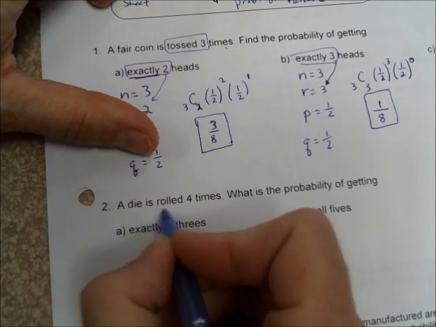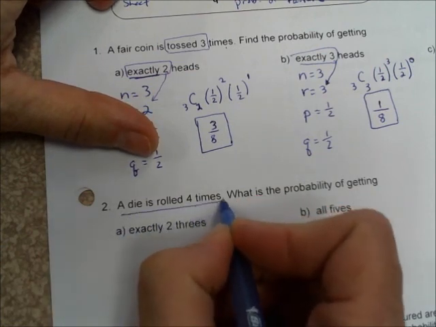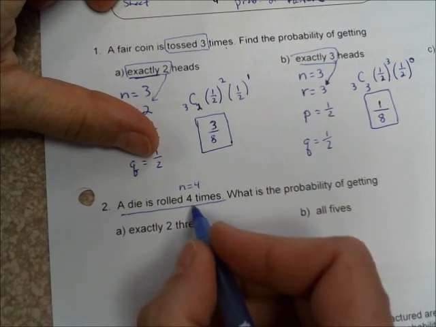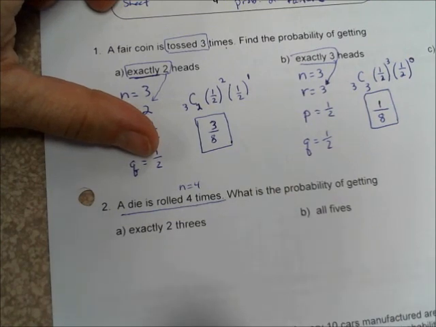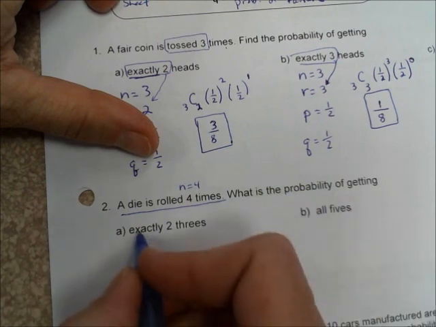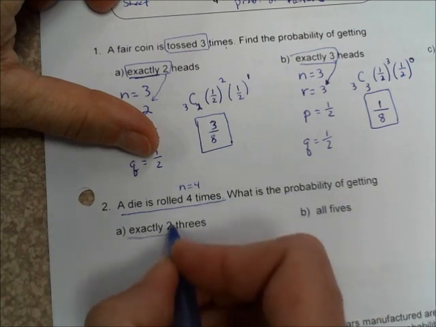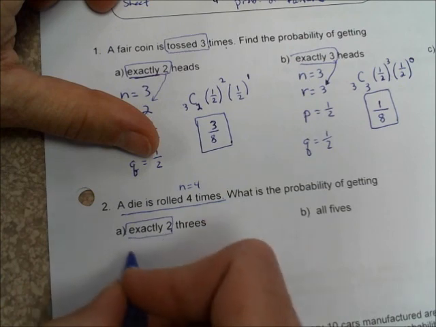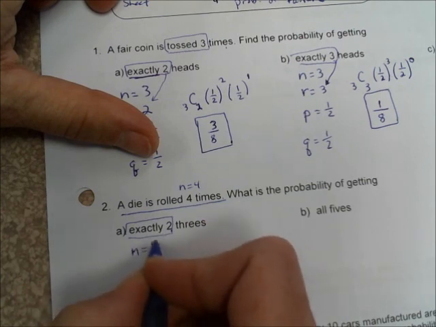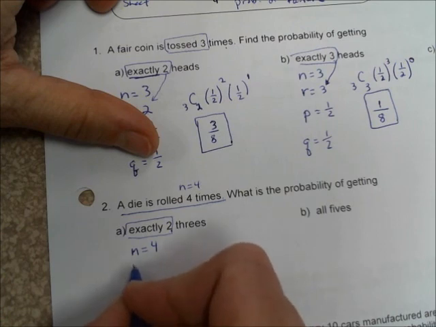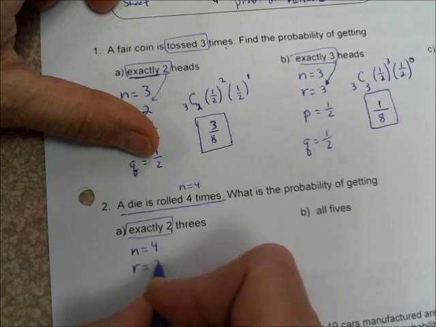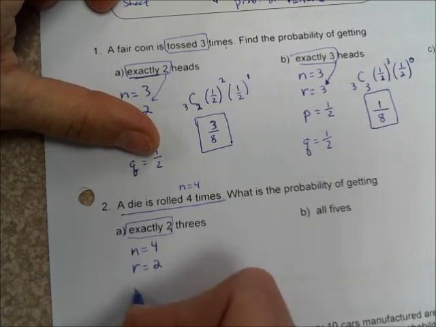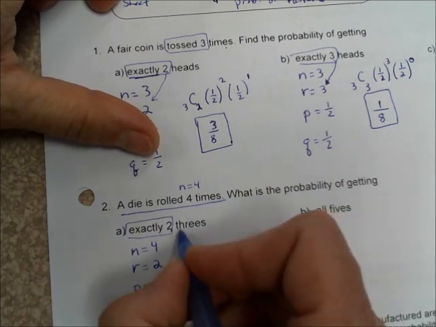Now we're going to have a dice problem. Let's say we roll a dice 4 times. That means n is equal to 4 because we're performing this activity of rolling the dice 4 times. So what is the probability of getting exactly 2? Now box off that exactly 2 because that's going to be our R value. We're rolling the dice 4 times, so n is 4. We want to get exactly 2 something or other. Well, what do we want to get exactly 2 of? We want to get exactly 2 3s.